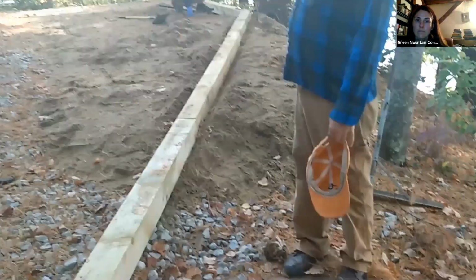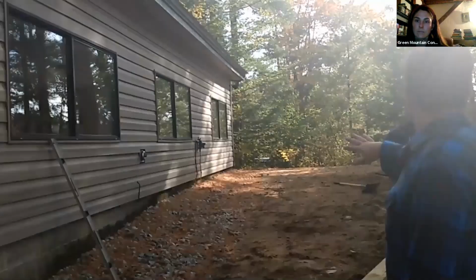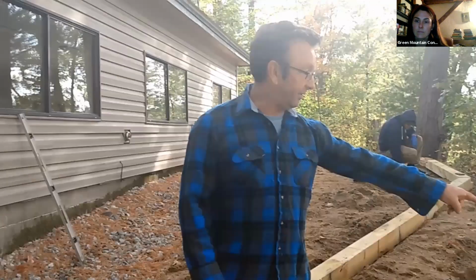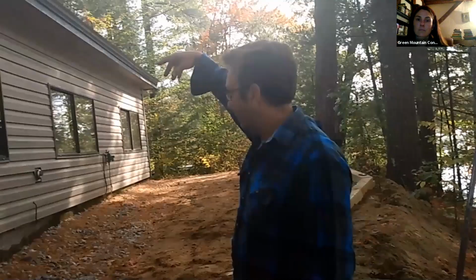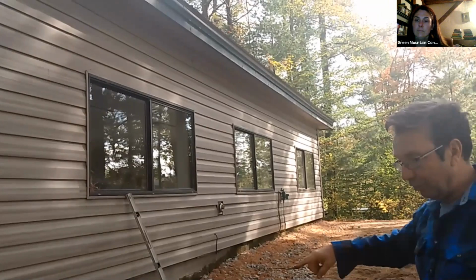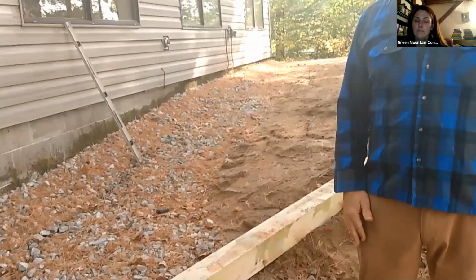And again, during the heavy storms where we had runoff, it was running down this embankment right here. 100% of this is caught by the infiltration trench, and again, just like magic, disappears into the ground.